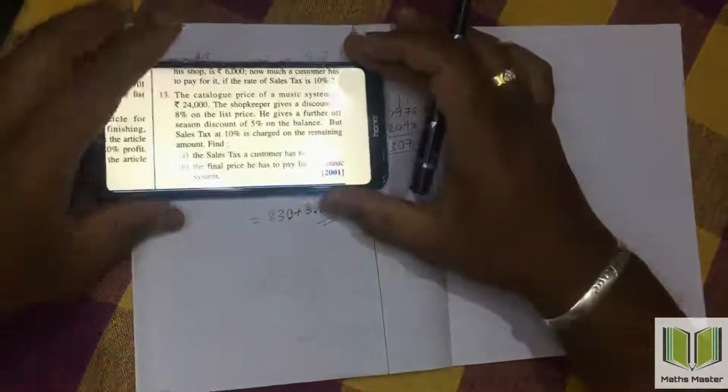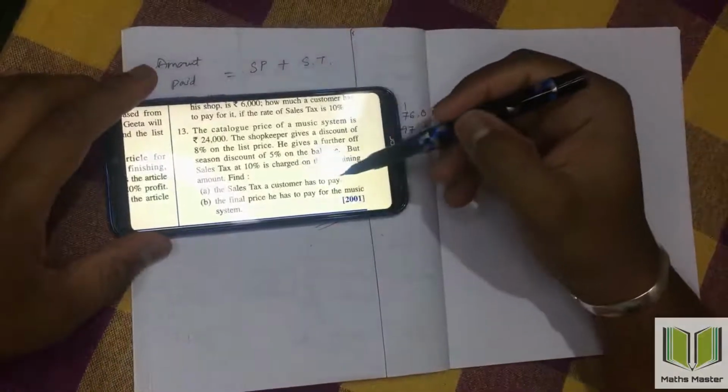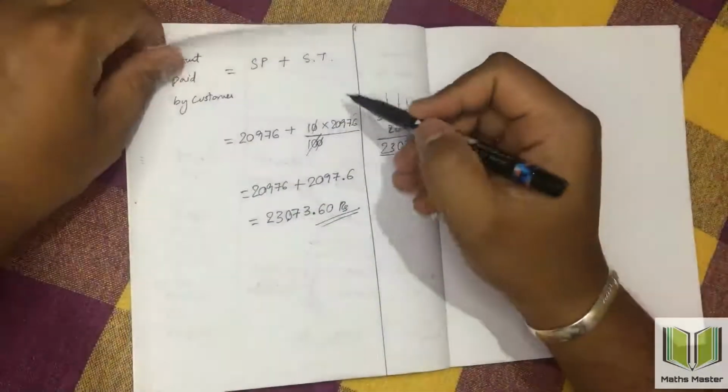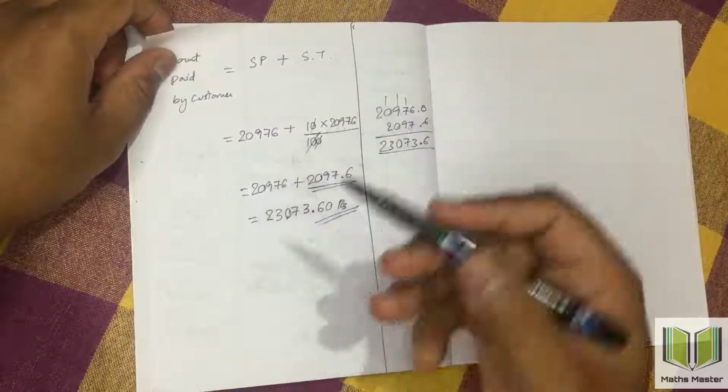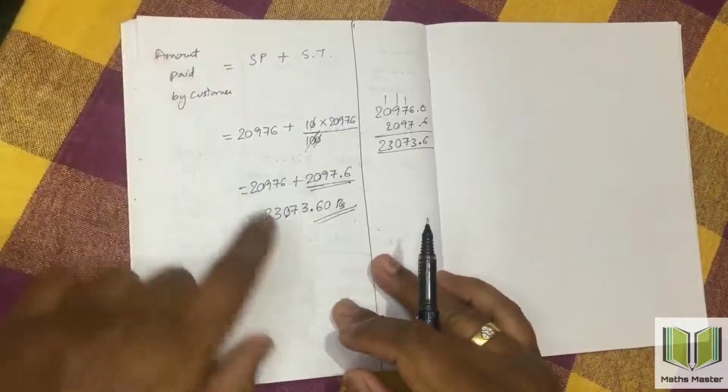There are two things asked in this question. The sales tax a customer has to pay. Sales tax that a customer has to pay will be equal to 2097.6, and the final price he has to pay for the music system is 23,073.6.